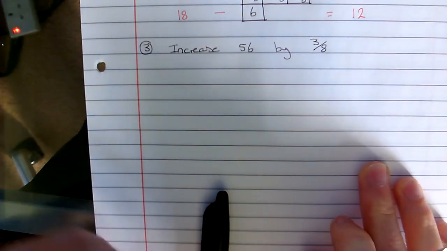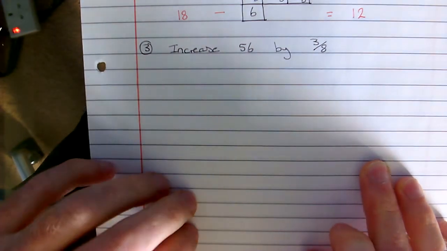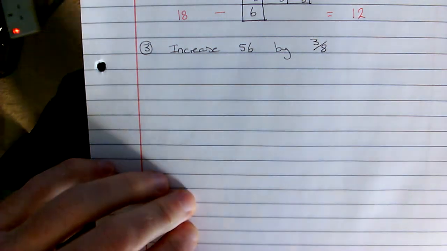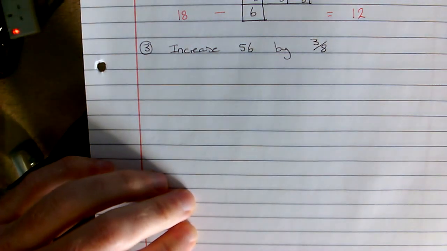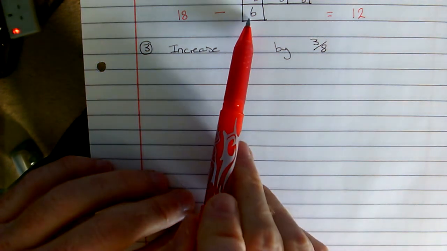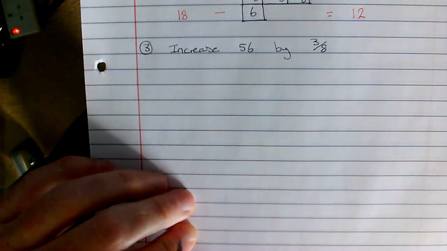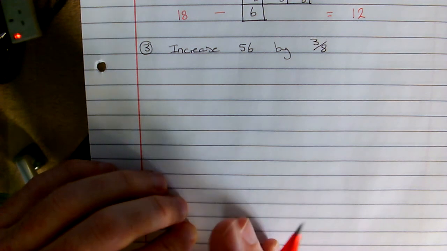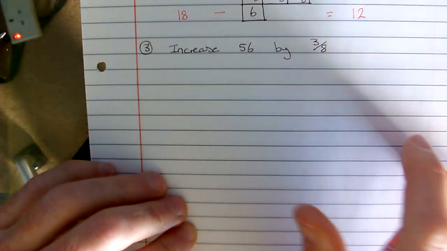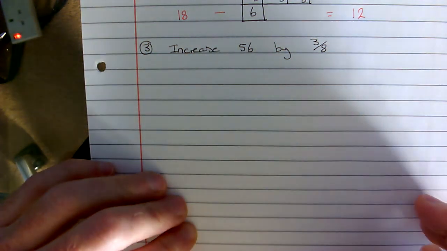is a little bit trickier because we've got a different fraction here. We've got 3/8. So again, our process isn't going to change. The only thing that's going to change is this bit at the end where we have 1 box here. This time we're going to have more than 1 box. So the process is still exactly the same. So the very first thing we're going to do is we're going to rewrite out this question so that it looks a bit nicer for us.